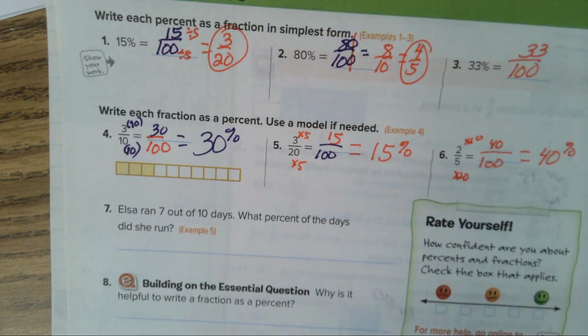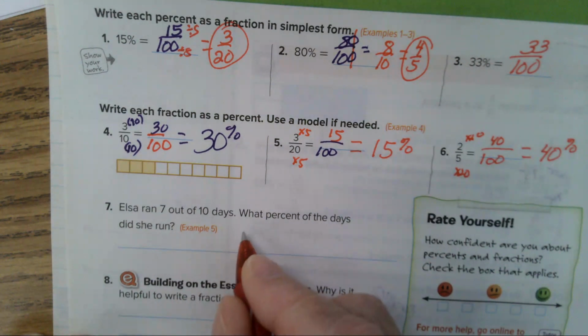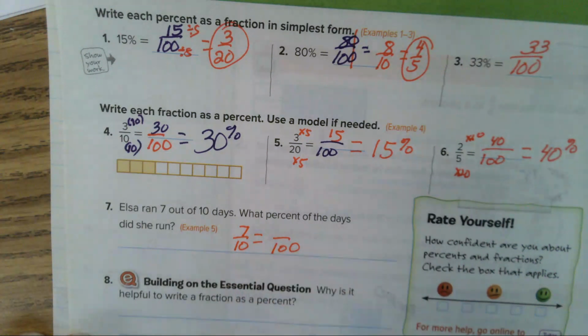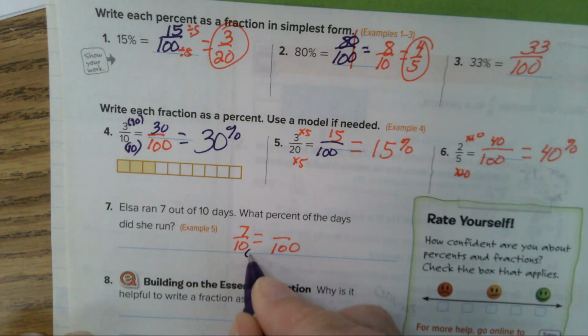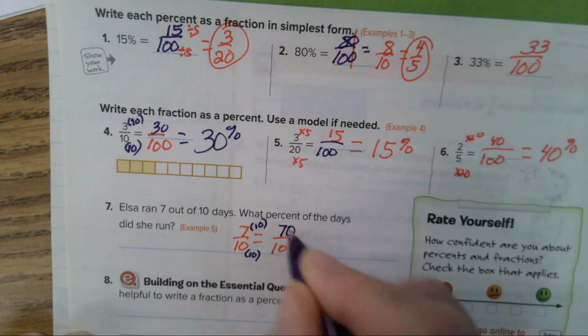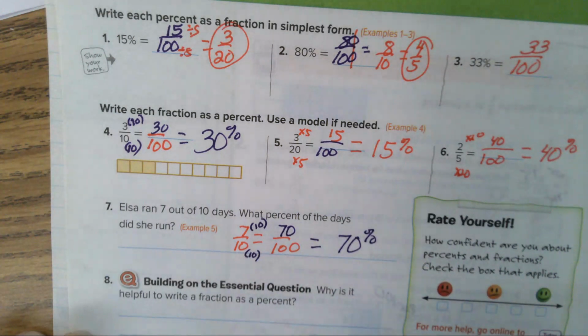Last problem on the guided practice. Elsa ran 7 out of 10 days. What percent of the days did she run? 7 over 10 equals what over 100? 10 times 10 is 100. 7 times 10 is 70. So the answer is 70%.